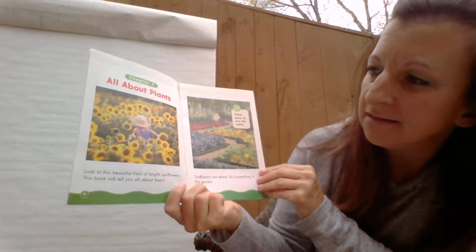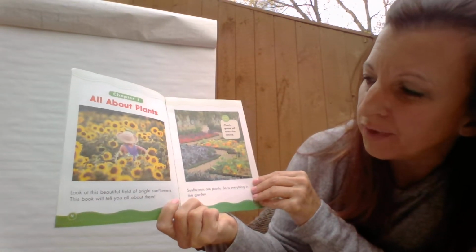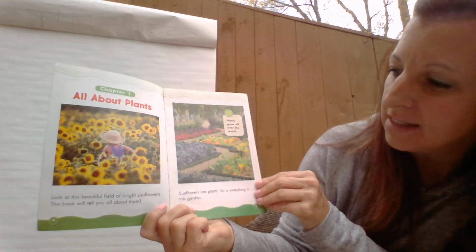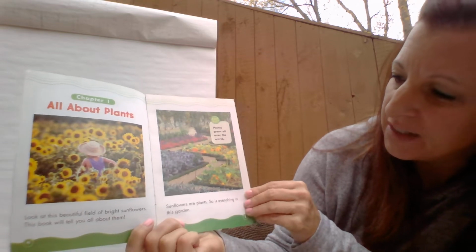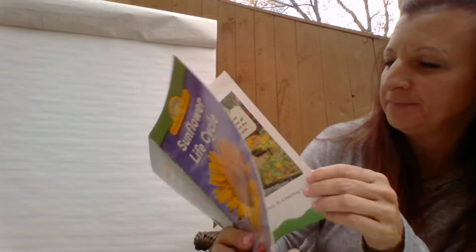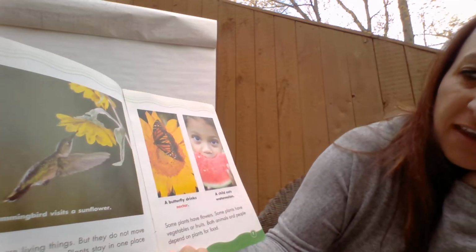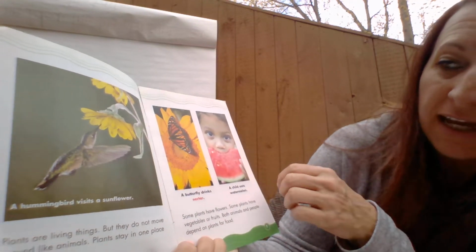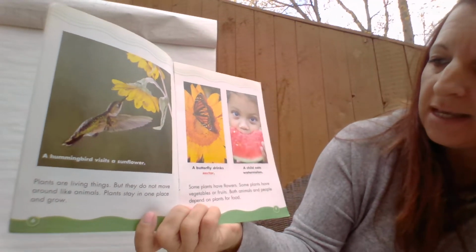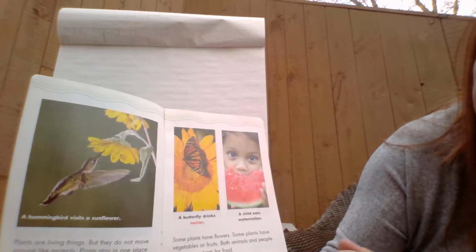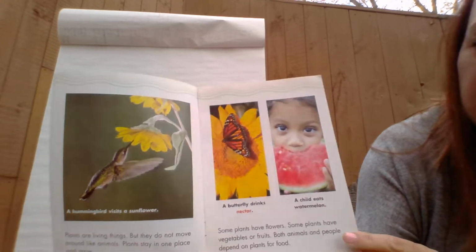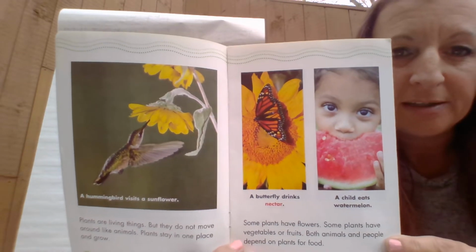All about plants. Look at this beautiful field of bright sunflowers. This book will tell you all about them. Sunflowers are plants. So is everything in this garden. Plants are living things, but they do not move around like animals. Plants stay in one place and grow. Some plants have flowers. Some plants have vegetables or fruits. Both animals and people depend on plants for food.